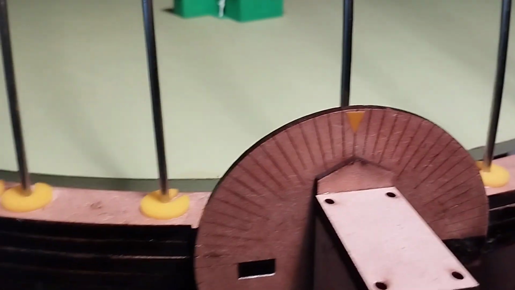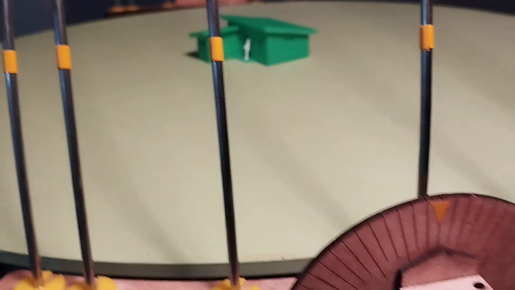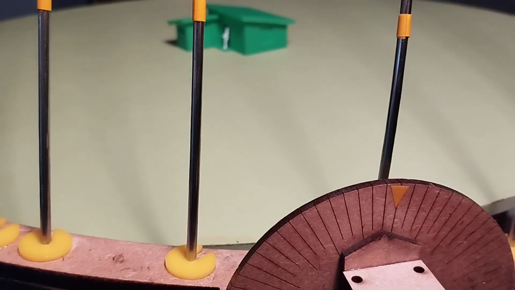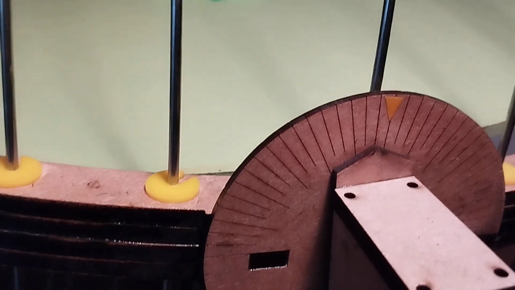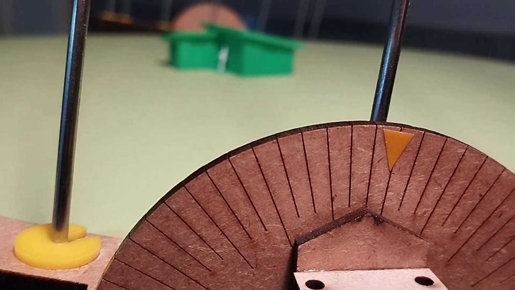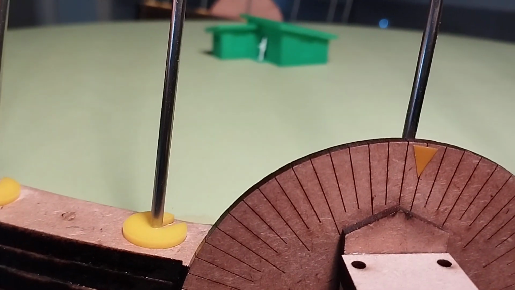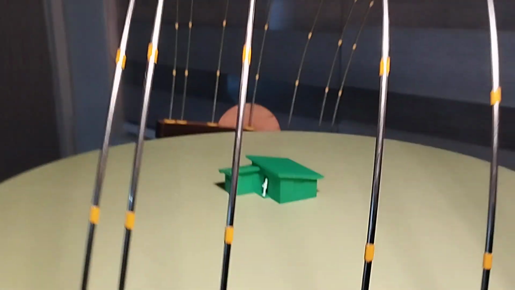As you move northward, then this ring has to be tilted. One notch is 5 degrees. See that pointy part? It's 5 degrees.